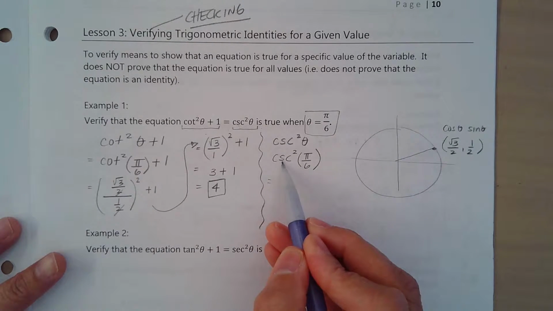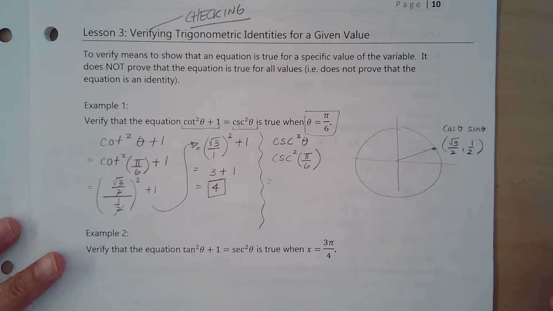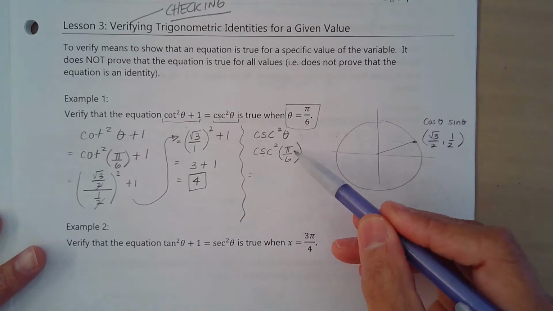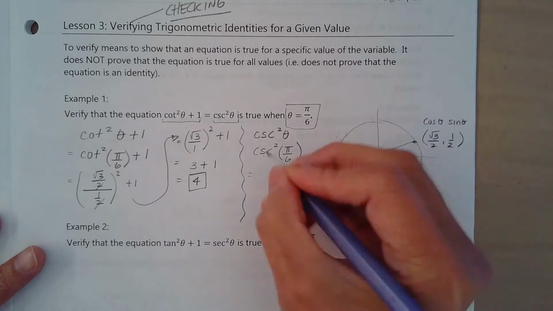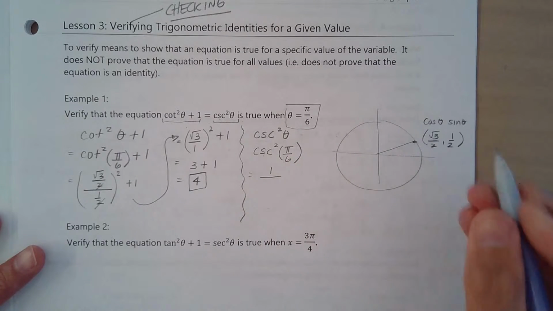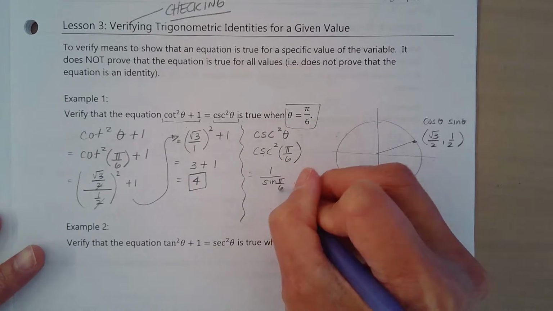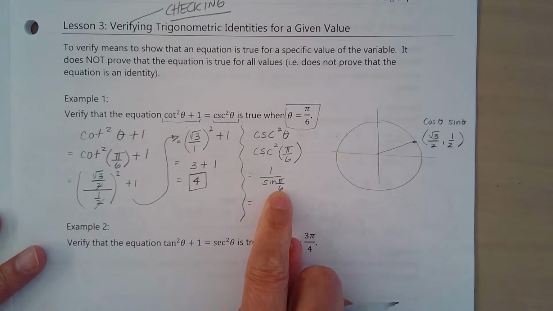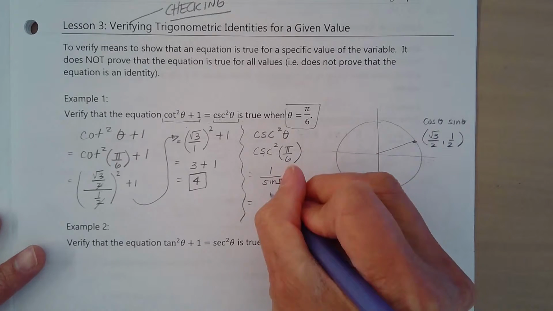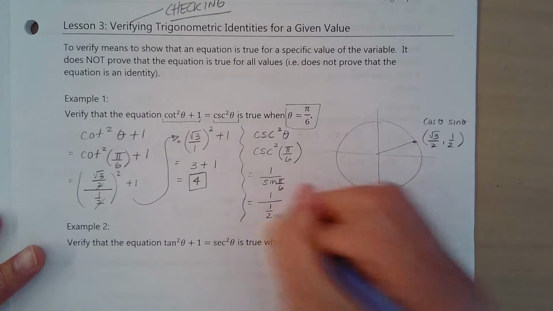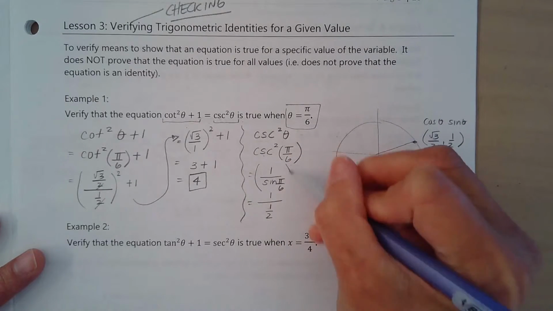What's the cosecant of pi by 6? Cosecant is 1 over sine, okay? It's going to be 1 over sine of pi by 6. And we know sine of pi by 6 is 1/2. So that's going to be 1 over 1/2. And that has to be squared.